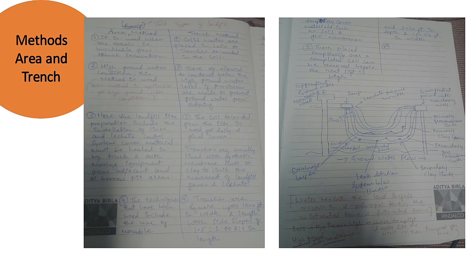In case of area method, the techniques used include movable temporary cover materials such as soil and geomembranes. Whatever cover materials they use are on a temporary basis. They can be used now, and then changed for the next. In case of trenches, let us discuss the dimensions.